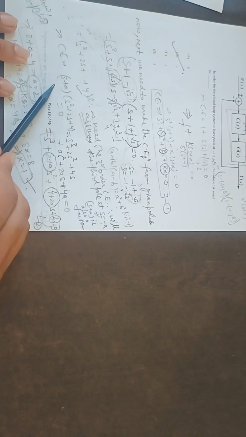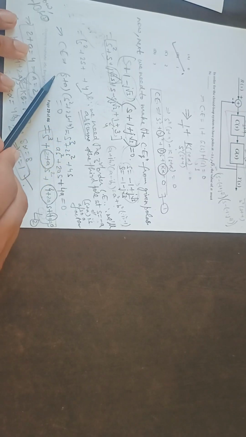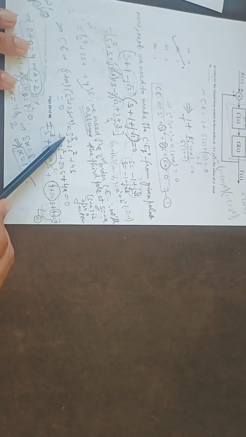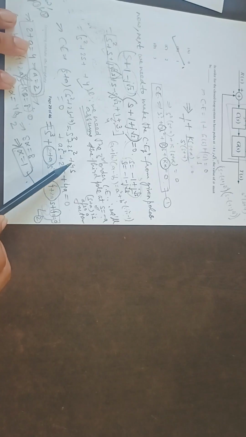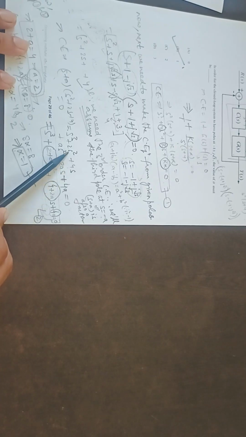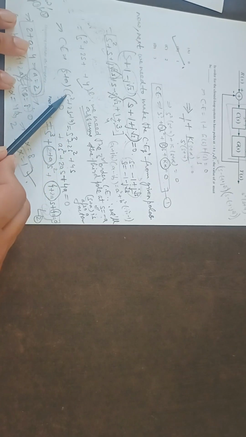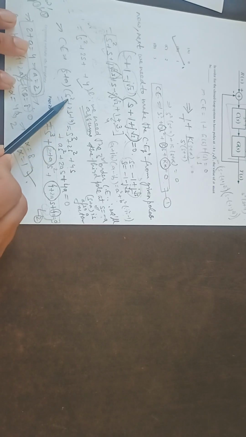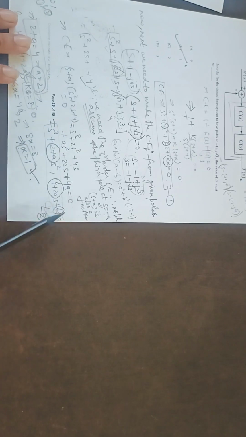So now I introduce (s plus a) with this thing, and I will multiply them. First I multiply with s, so it gives s cube plus 2s square plus 4s, then a s square plus 2a s plus 4a equal to 0. Now the coefficient of s square is 2 plus a, of s is 4 plus 2a, and the constant is 4a.